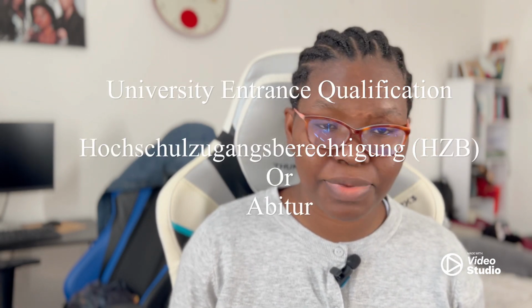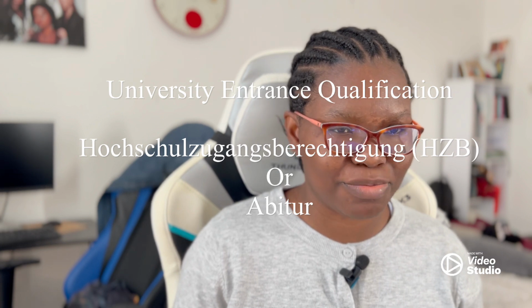So, for example, NCE, HND, OND, 1 year in the university in Nigeria would be sufficient for you to combine with your WAEC or your NECO to apply for a bachelor's admission in Germany. In Germany, this university entrance qualification is called Hochschulzugangsberechtigung. Excuse my German.